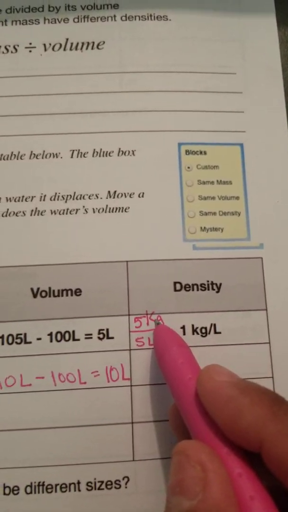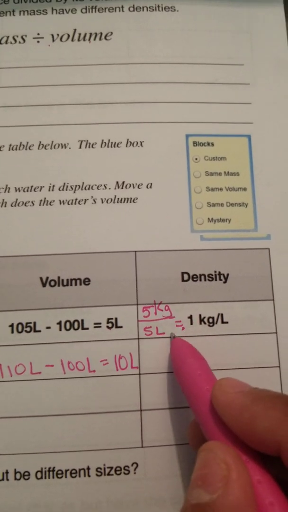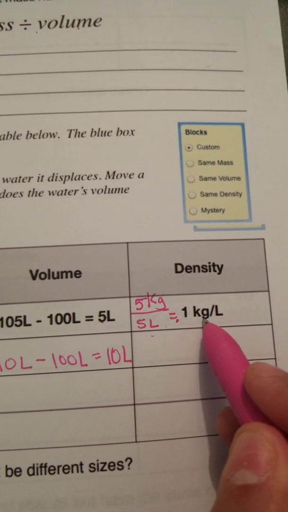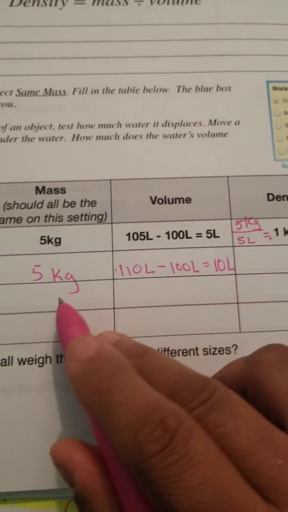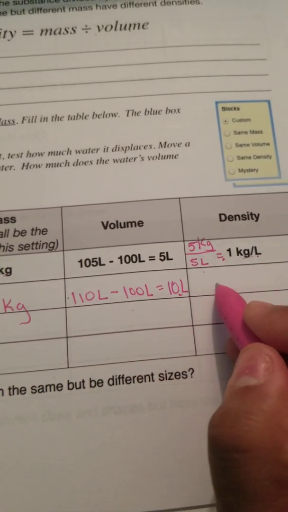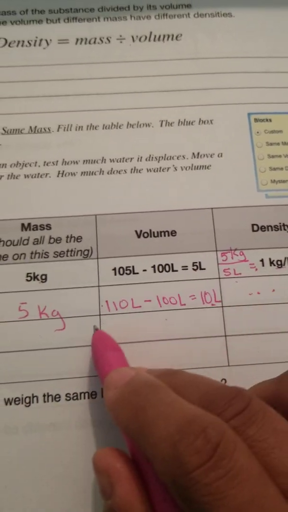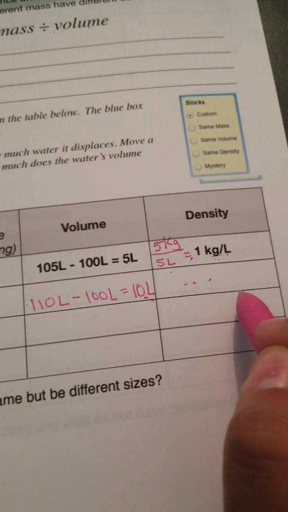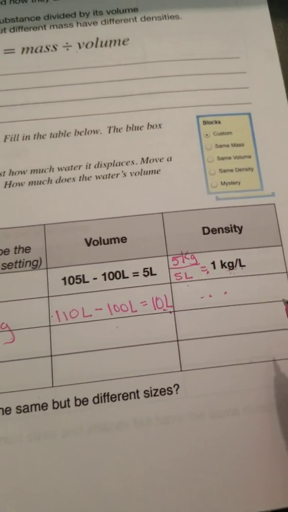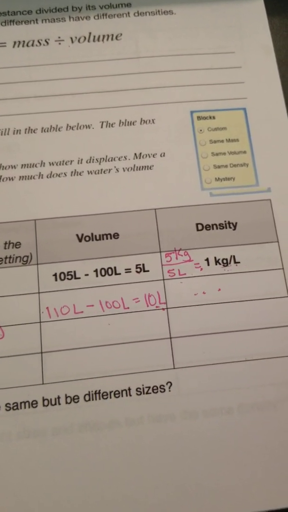Now look at this. Kilograms and liters, like algebra class, you cannot cancel them out, so you keep both of those units. Same thing over here, you're going to get 5 divided by 10 equals your answer, and your units cannot cancel each other out, so you're going to have the same units behind it. In science class, make sure that you always add units behind a number.